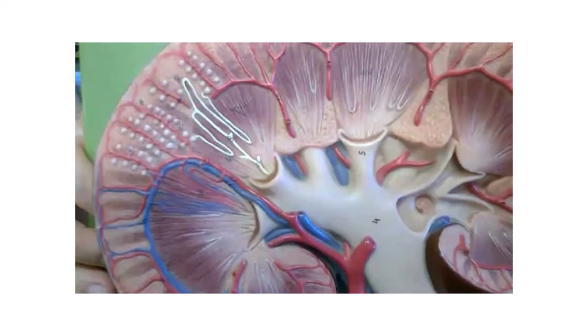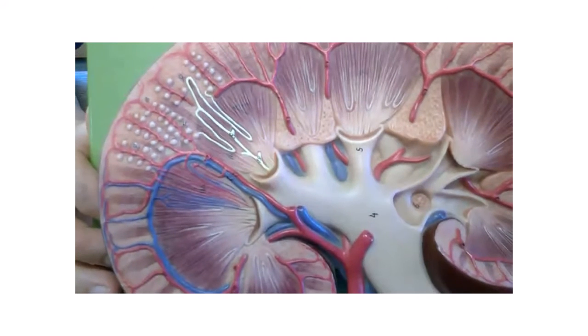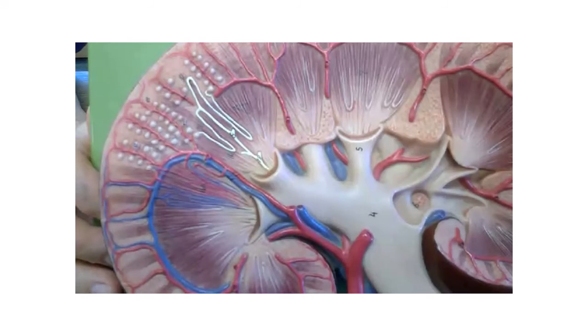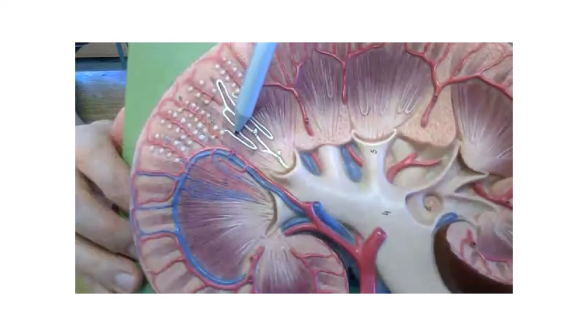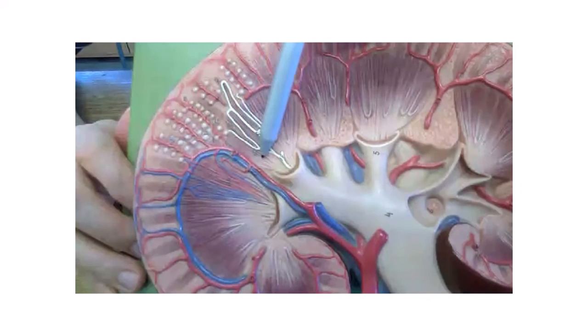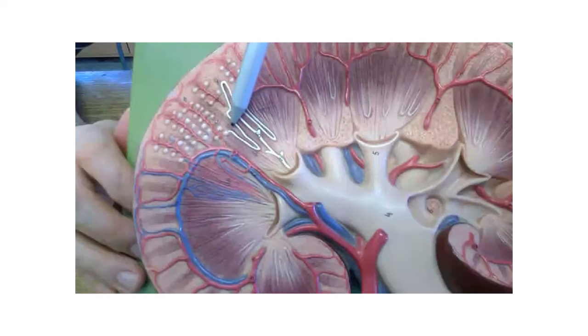Listen. So, this is the kidney of an elephant, and you can see here one of the individual nephrons, and you can see how it loops down into the medulla and then goes back up again. And I'm going to show you how that works.